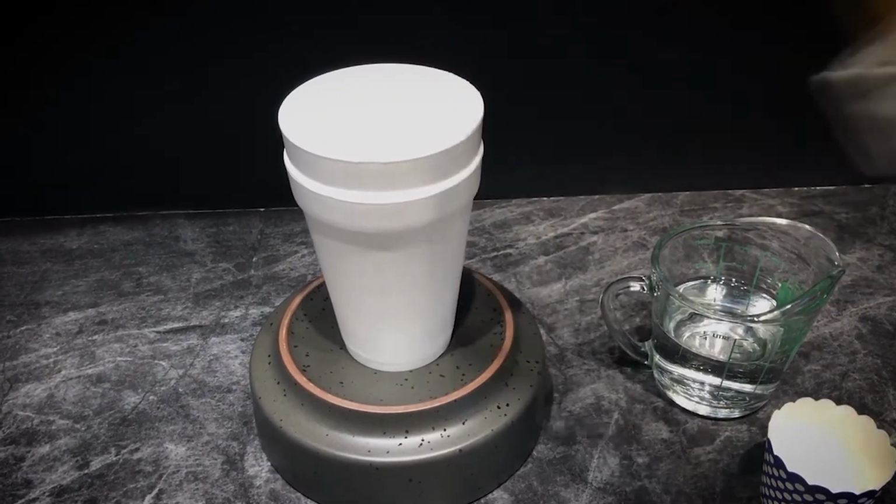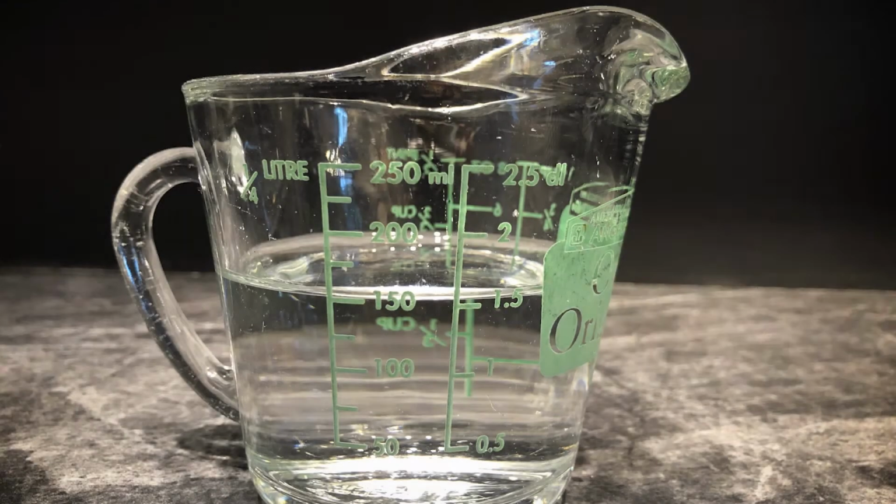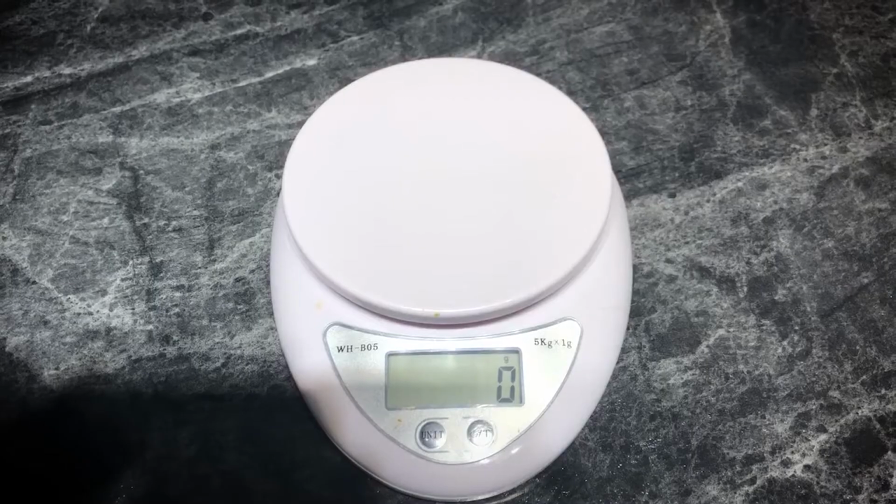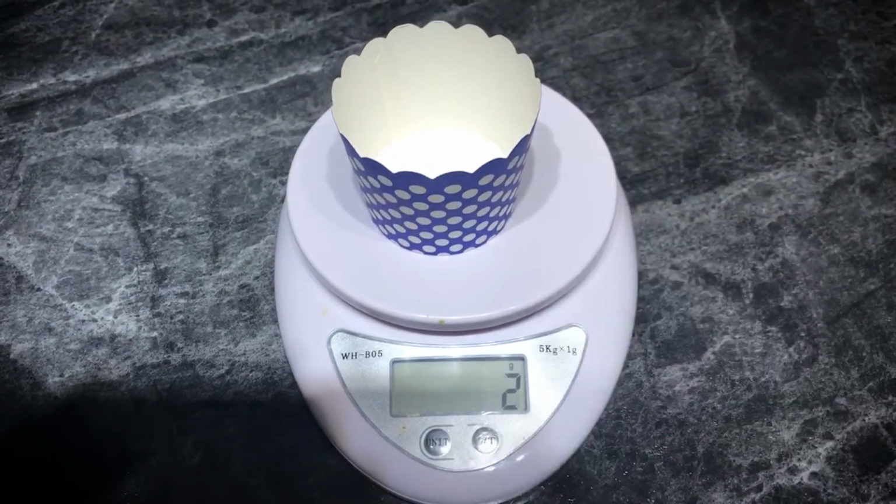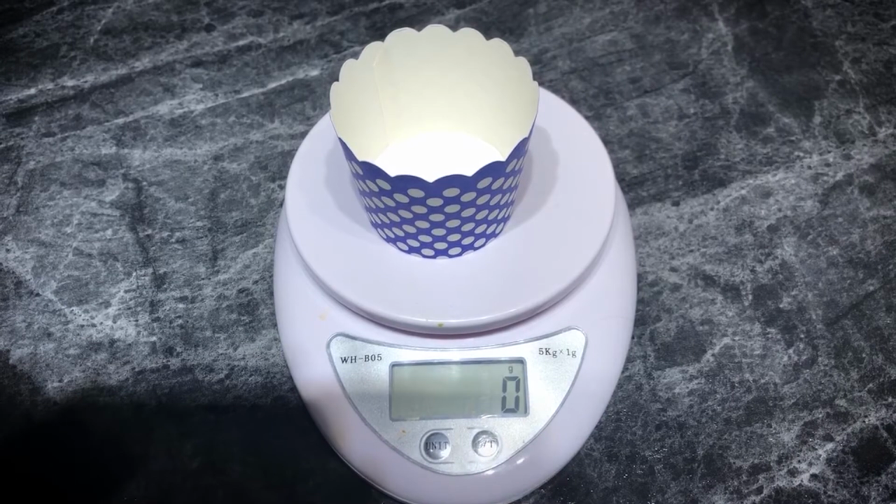Drop a stir bar into the cup, which will be turned by the magnetic plate, and spin. The spinning will mix the reactants. Measure out your reactants, being careful to tare your scale to get an accurate mass. In this case, we are dissolving NaCl in water.